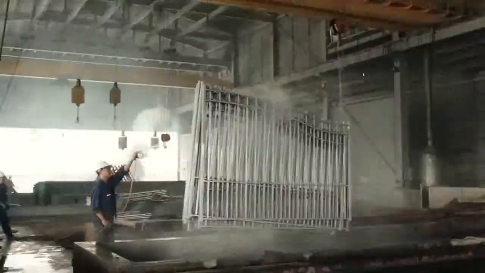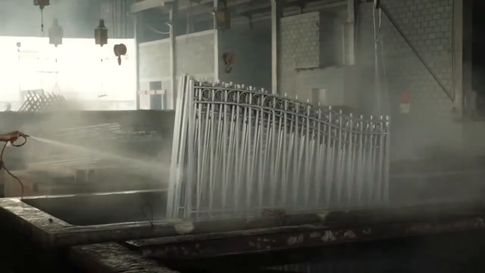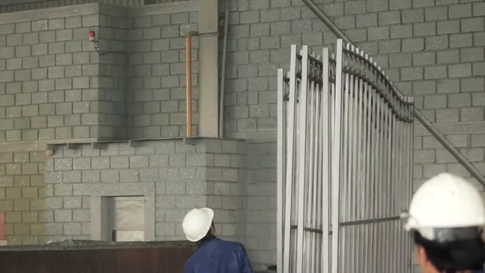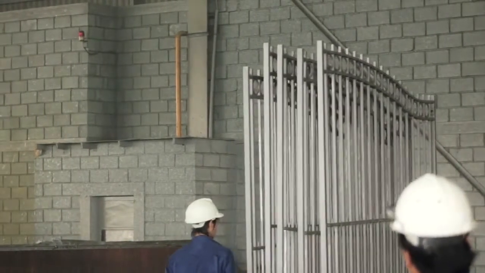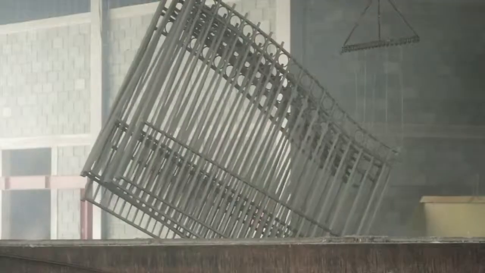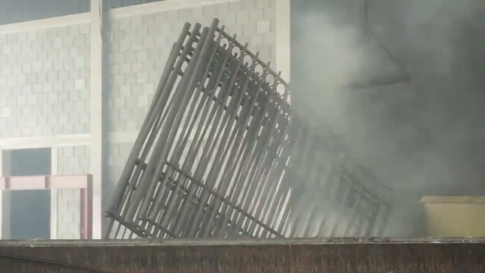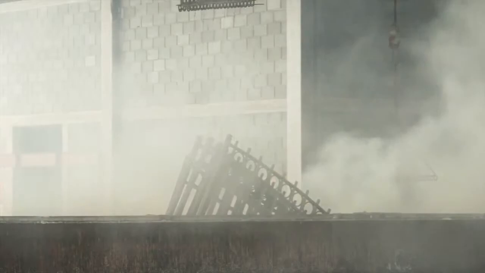From the flux, the product's taken off of the hanging jigs and put onto another hanging jig that enables it to be dropped into the molten zinc where it's not touching each other. Once it's been assembled on the hanging jigs, then it gets dropped into the molten zinc. The molten zinc is about 450 degrees Celsius. So 1,000 degrees Fahrenheit. Yes, around about, give or take.